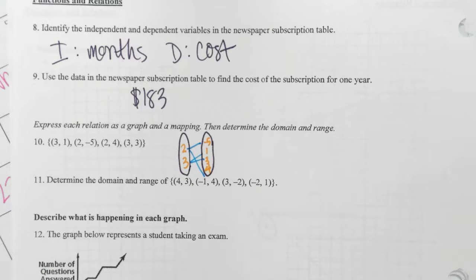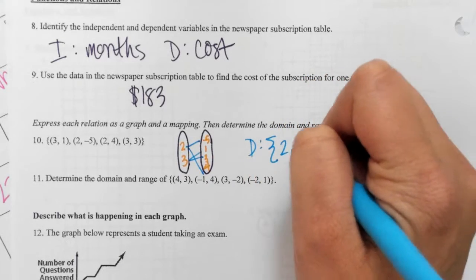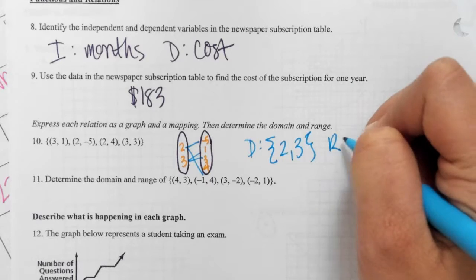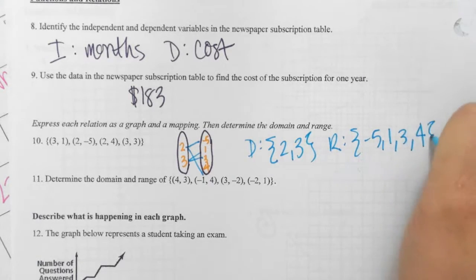And it says determine the domain and range. So your domain would be your x values. And remember, you don't repeat them. So it'd be 2, 3, and then your range would be -5, 1, 3, 4.